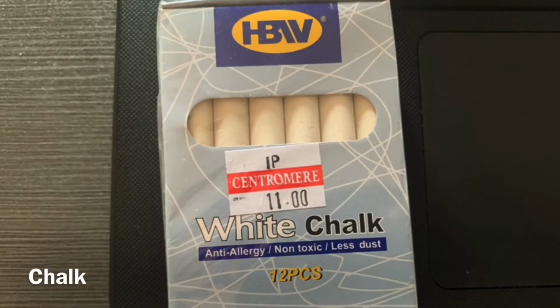Chalk is a compound with the chemical formula CaCO₃. It is a common substance found as rock in all parts of the world and is the main component of shells of marine organisms, snails, and eggshells.